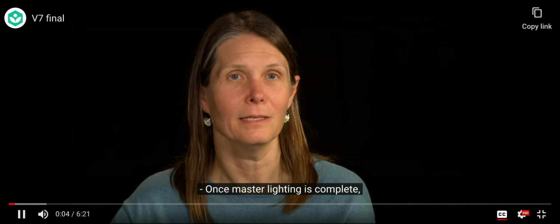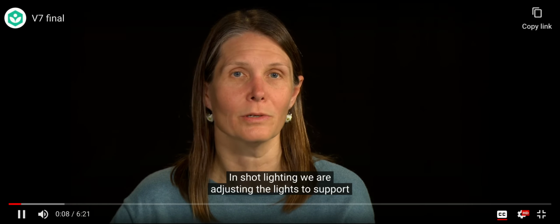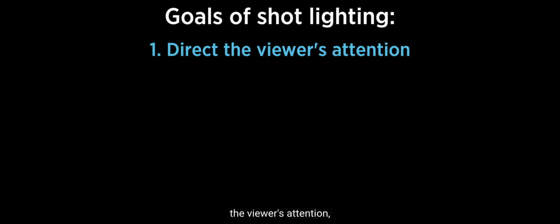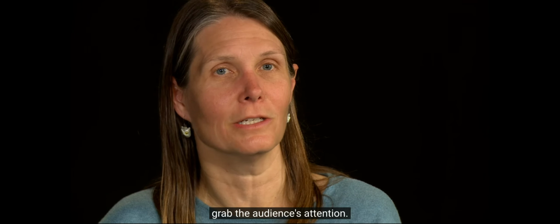Once master lighting is complete, we then begin shot lighting. In shot lighting, we are adjusting the lights to support the individual shot. One of the goals of shot lighting is to direct the viewer's attention, to get them to look where we want them to. Oftentimes, a shot will have a lot going on that could grab the audience's attention.